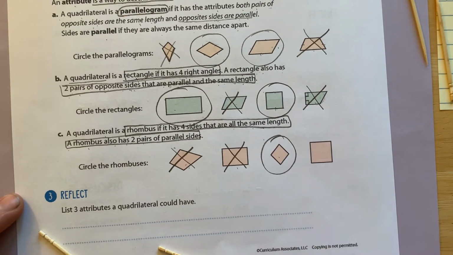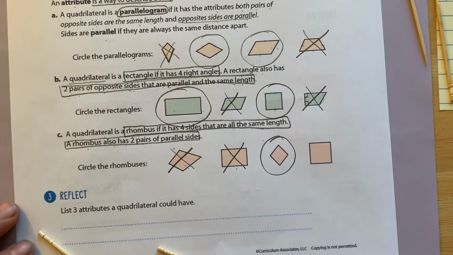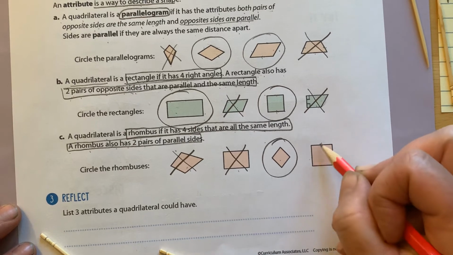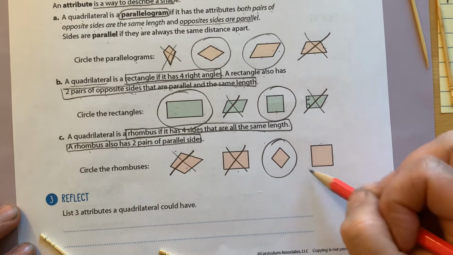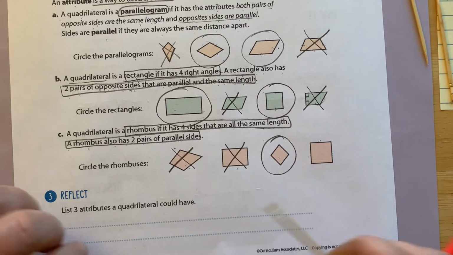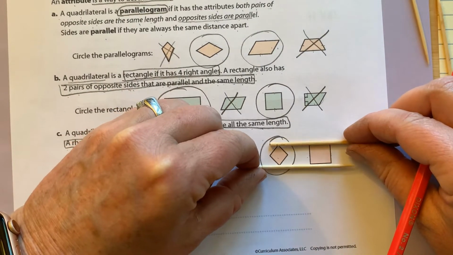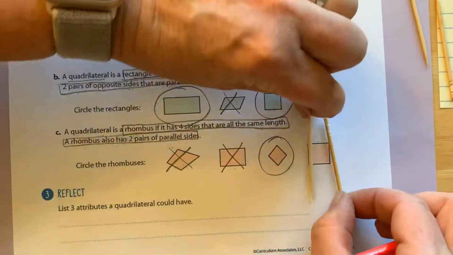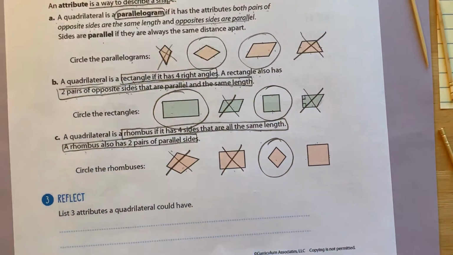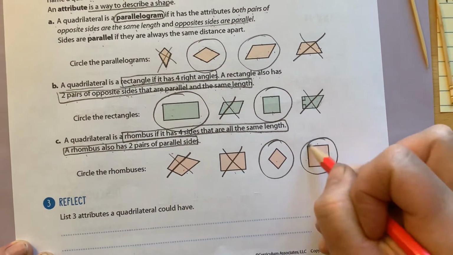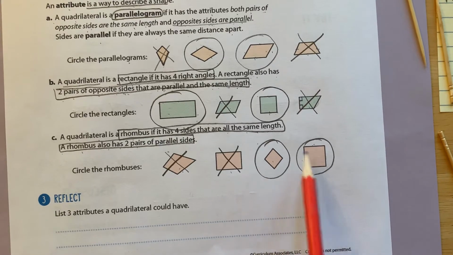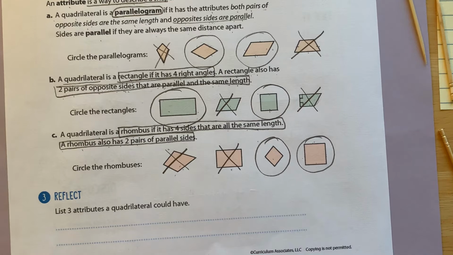How about our square? Is that a rhombus? Are all 4 sides the same length? Yes, they are. If we measured them, we could tell. And do we have 2 sets of parallel lines? Those are parallel, and those are parallel. So yes, we do have a rhombus. Okay, so we had 2 shapes that were a rhombus and 2 shapes that were not.